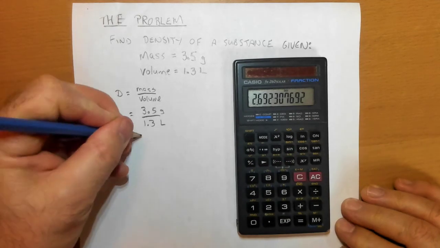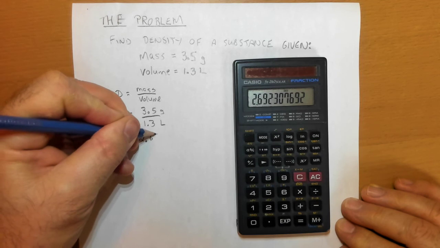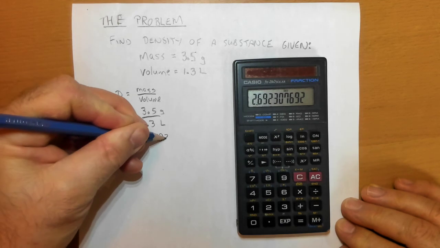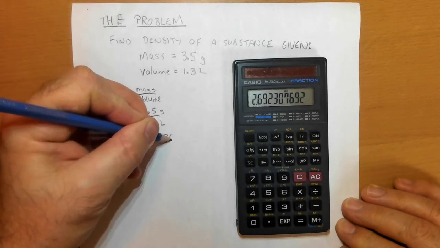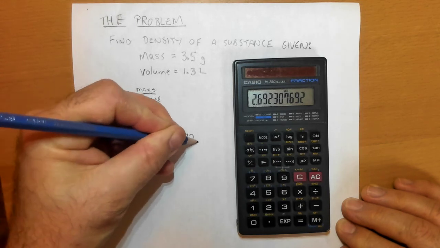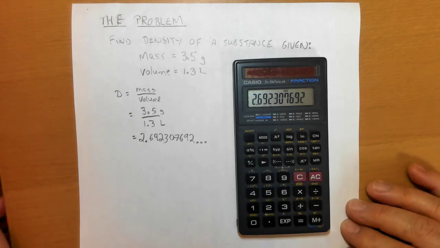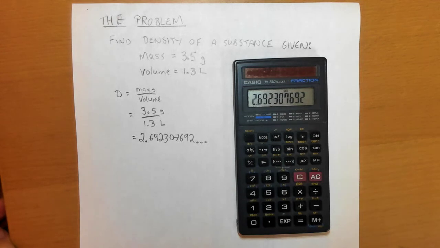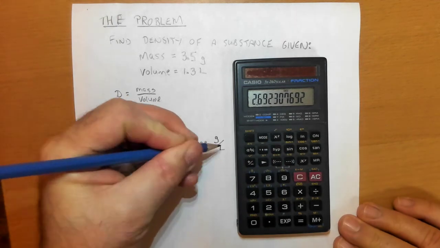And I get this number, 2.692 30769. And I put 3 dots afterwards because it really doesn't go on, it just keeps on going. My calculator will give me this number. If you have a more accurate computer, it'll give you a longer number of digits. And the units will be in grams per liter, which is a unit for density.